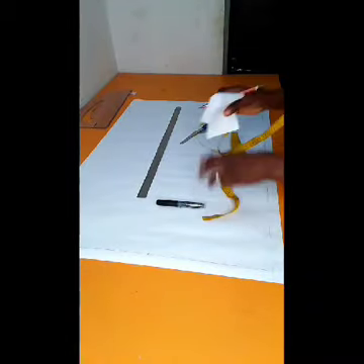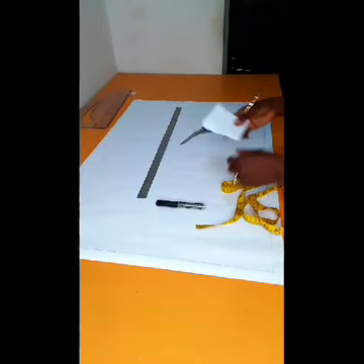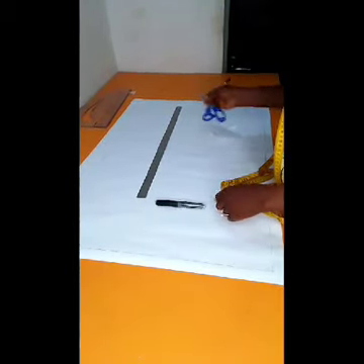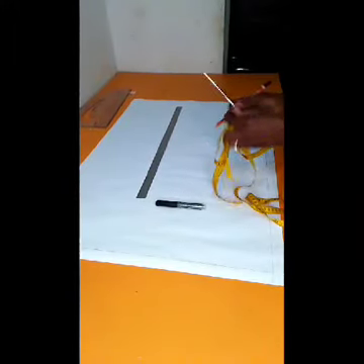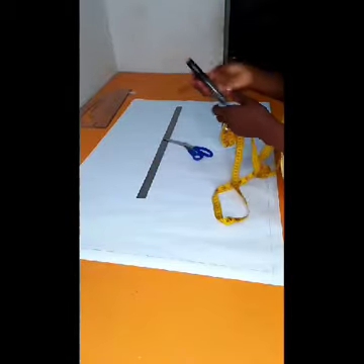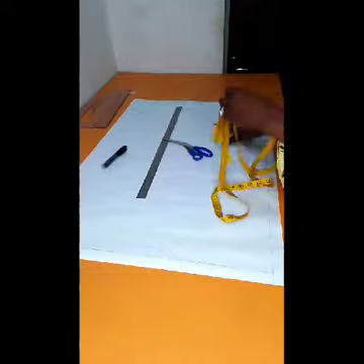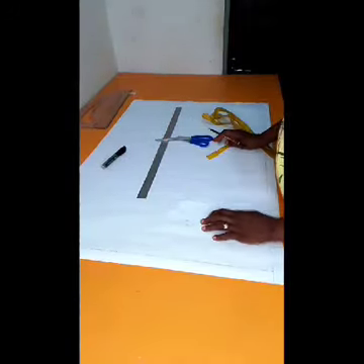Before I continue explaining what our basic skirt block is, I'm going to be showing us the things that we'll be needing for this pattern. You need your scissors, a tape rule, a pencil, a marker, and also your measurements, the measurements you'll be working with.